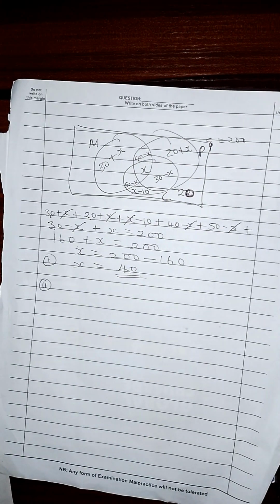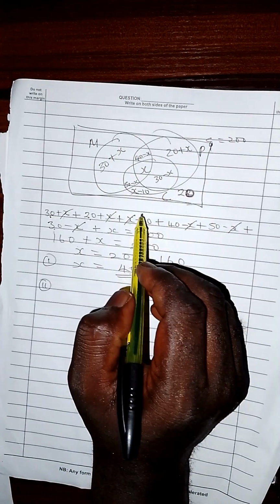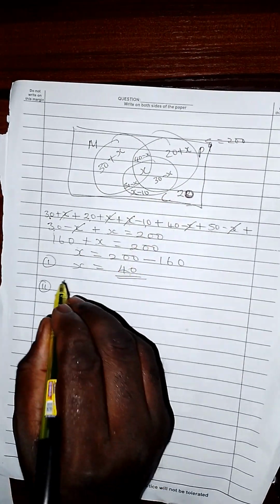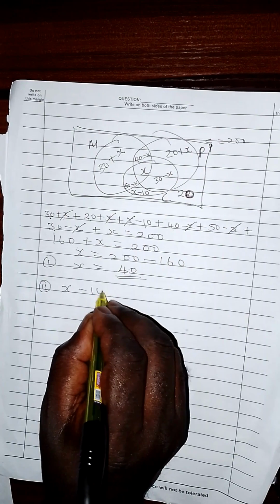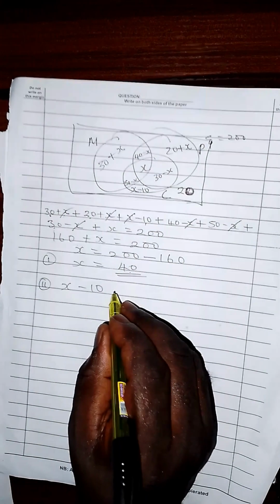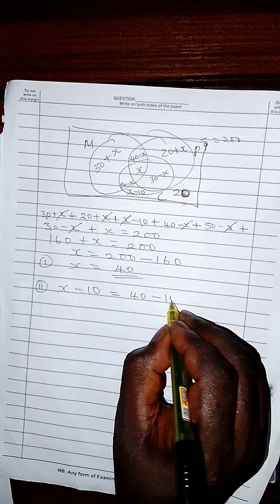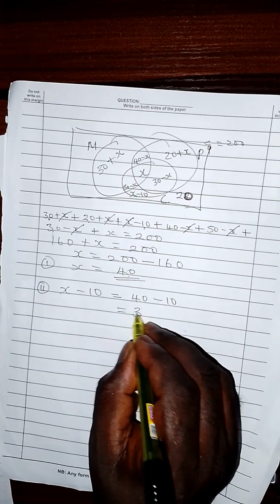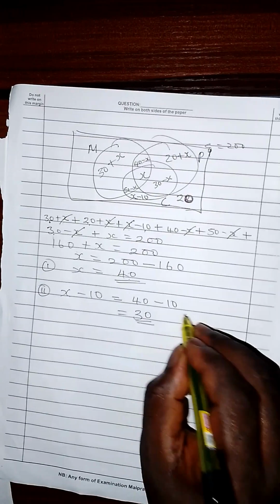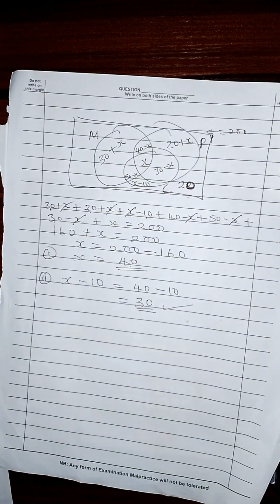The second part says I should find the number of students that study chemistry only. This is chemistry only, and X is 40, so 40 minus 10. The number that study chemistry only is 30. This is the end of the solving.